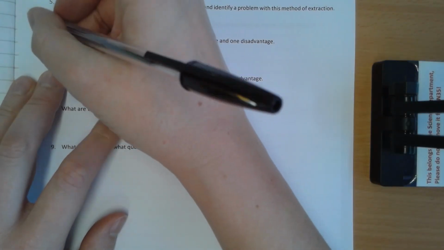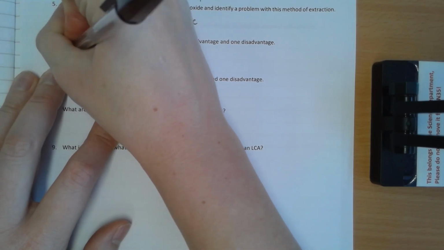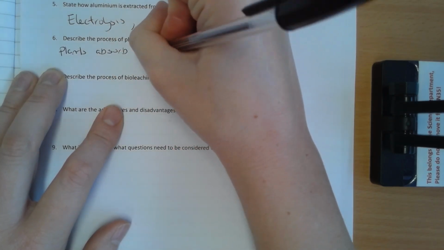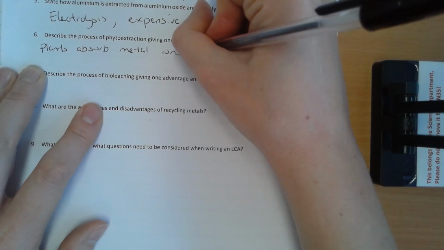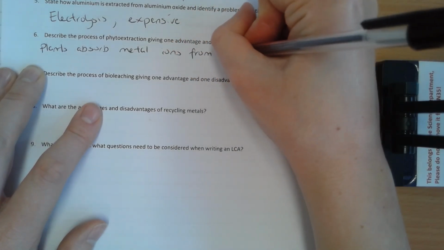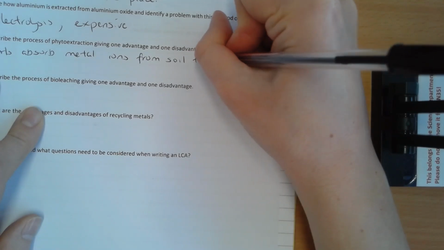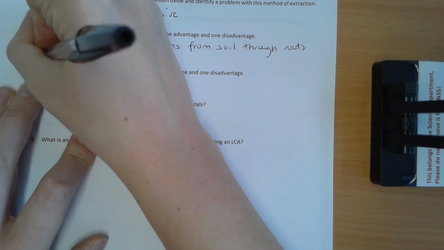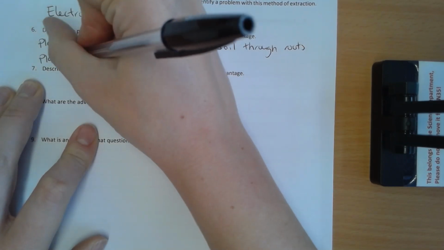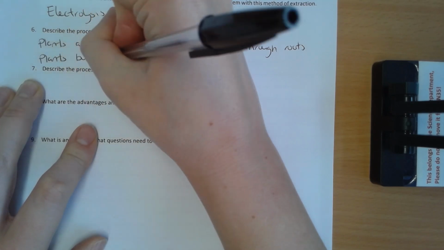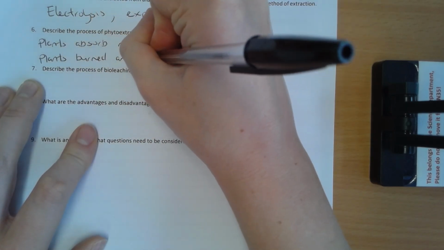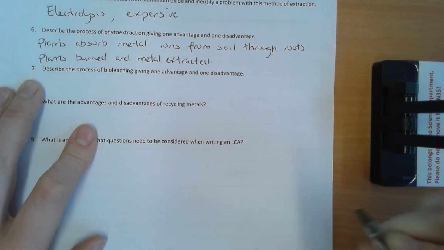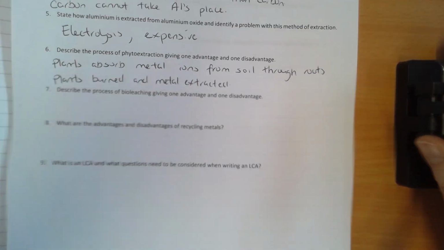Describe the process of phytoextraction, and we're just going to write: plants absorb metal ions from the soil through their roots. Okay, the plants are then burned and the metal is extracted. Now, what's an advantage and a disadvantage of this method?